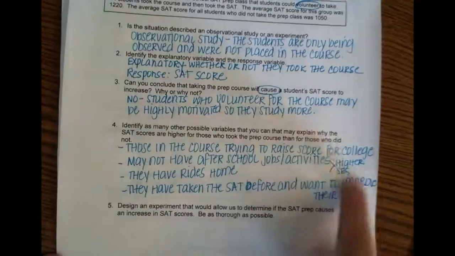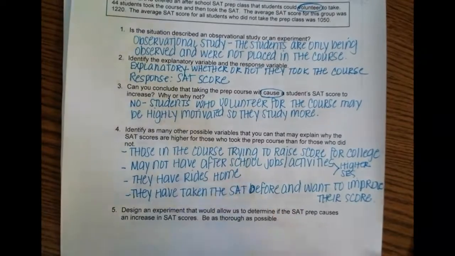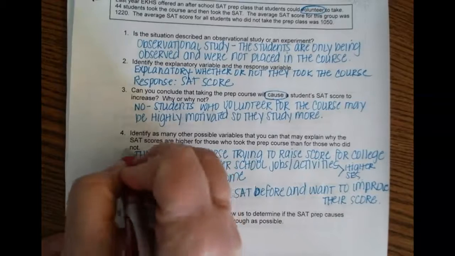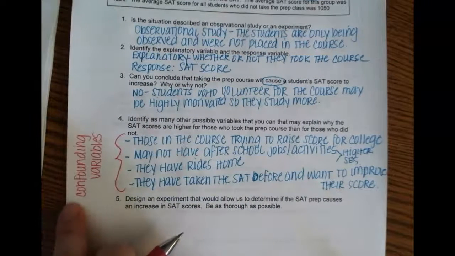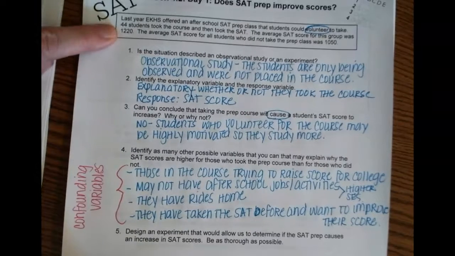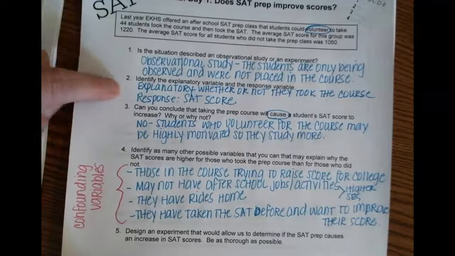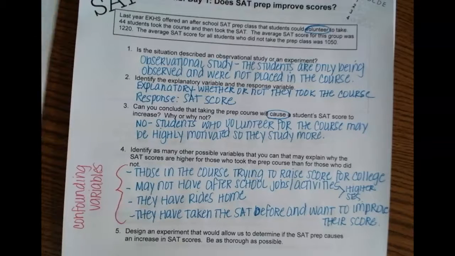So when you have these kinds of things that may be influencing what you're looking at, these are called confounding variables. Your confounding variables kind of muddy the waters because it makes you question, are the results that you're seeing, like this 1220 SAT score, truly because of the thing that they're talking about, or is there some other influence going on?